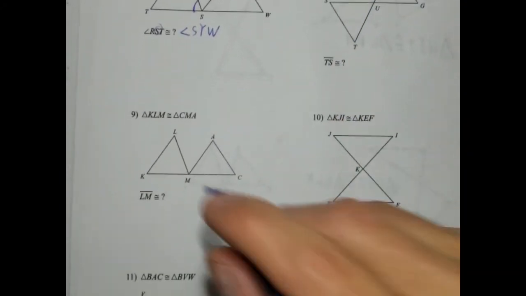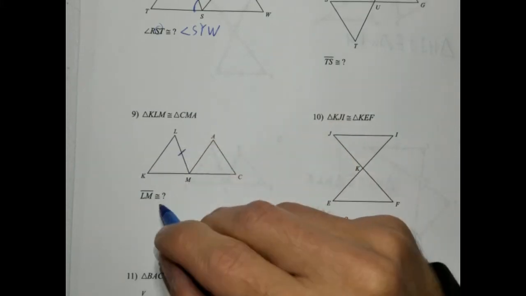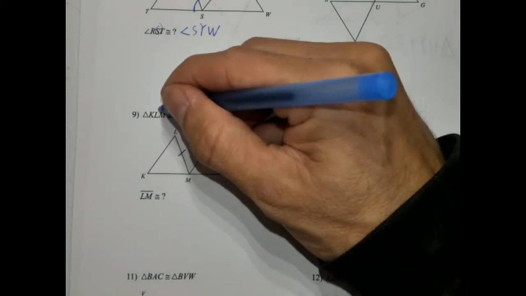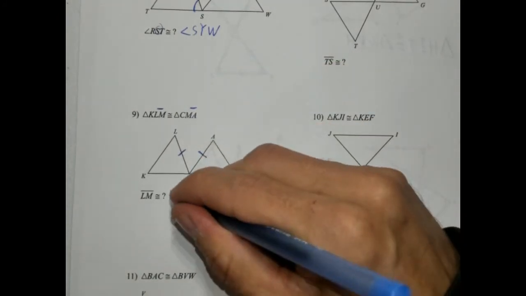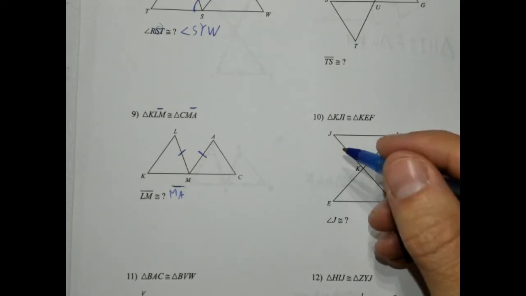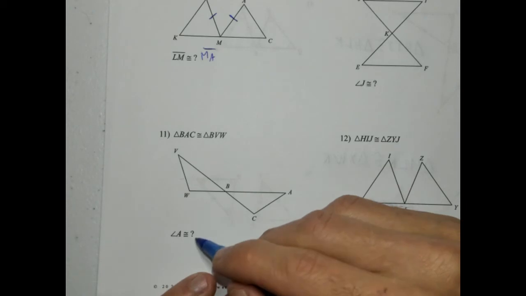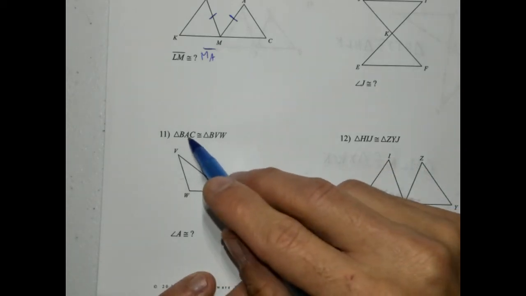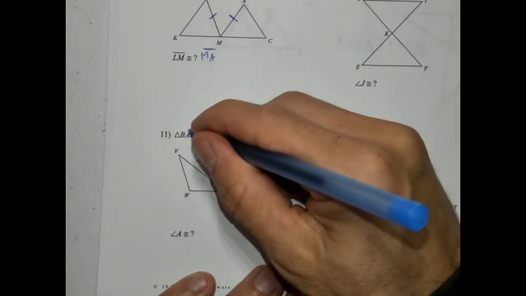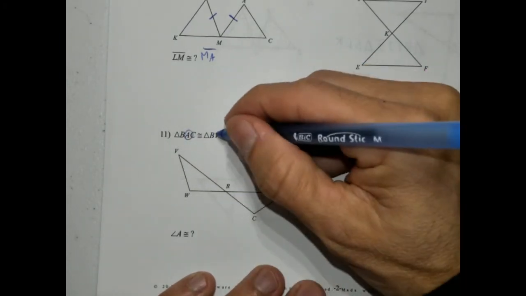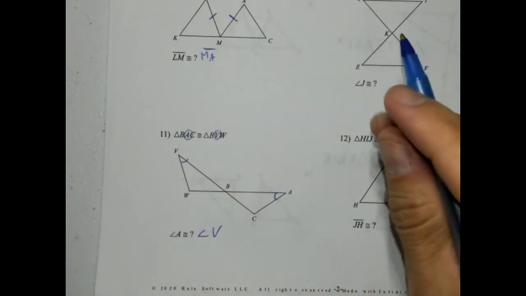Let's look at number 9. These two triangles are congruent. LM is the side LM. Okay, LM is the second and third letter there. So therefore MA would have to be that, so MA. And then number 11, BAC and BVW. Angle A only appears over here, so we know it's this one. Angle A is here, and that's the second letter. So it's going to match up with the second letter here, which is V. So angle V. And that's it.